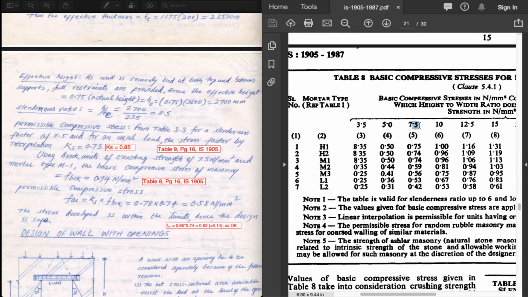Now we multiply 0.74 by Ks, the stress reduction factor, to get the permissible compressive stress. 0.74 multiplied by 0.85 gives us 0.629, or 0.62, which is the permissible compressive stress.